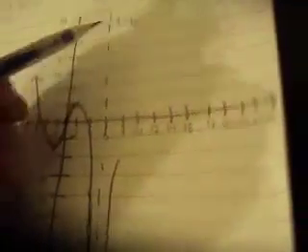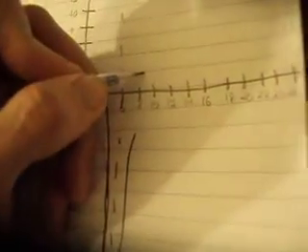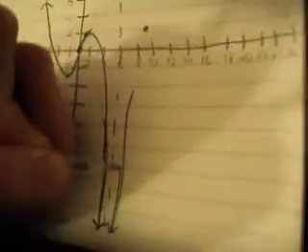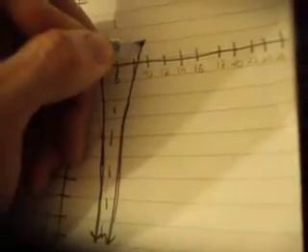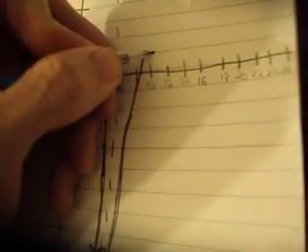Now the next critical point is at 9, and as you can see on the graph, it goes from positive to negative. So we know at 9 it is going to be a local maximum. Went too far. We want that to be the top of the curve.